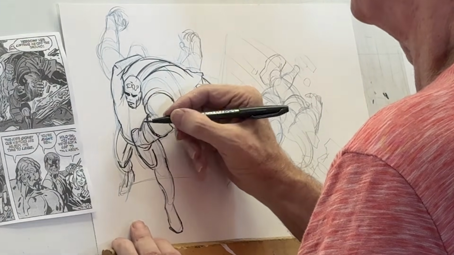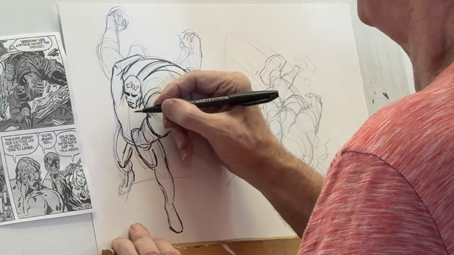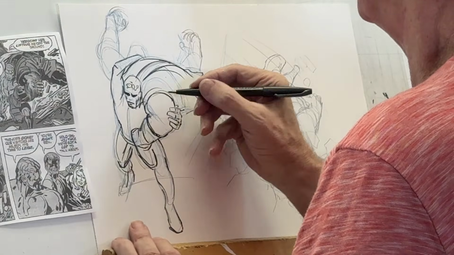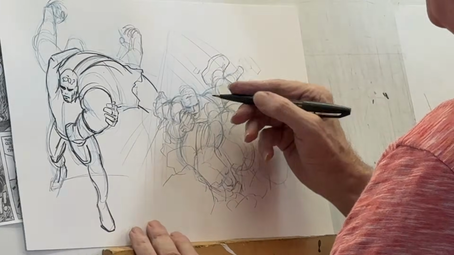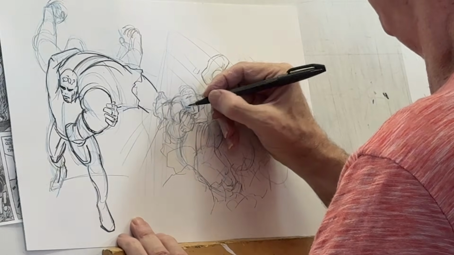So now it's just a matter of twisting the anatomy to see how he got in this pose in the first place. So there's that part of it. Now we're going to move around to this one. Hopefully I can do a better head over here.